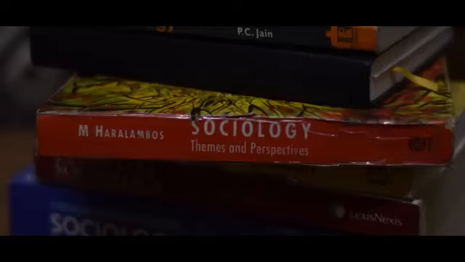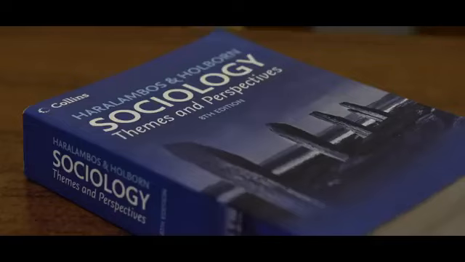Coming to the next book, Haralambos and Heald, the bigger one, which is the blue one, Haralambos and Holborn. So this book by Collins Publication, here the chapter on methodology is given in a very detailed manner. So if you can get hold of the chapter of methodology, that will be really good.